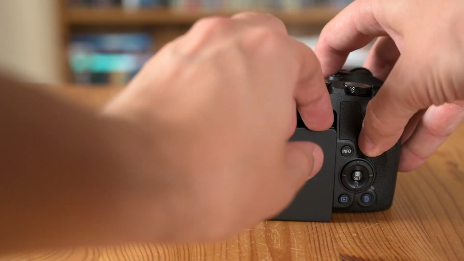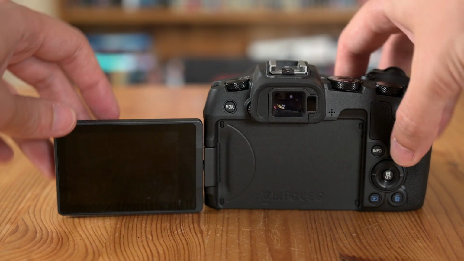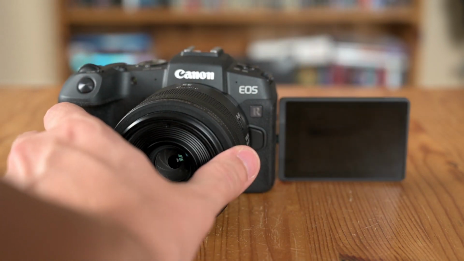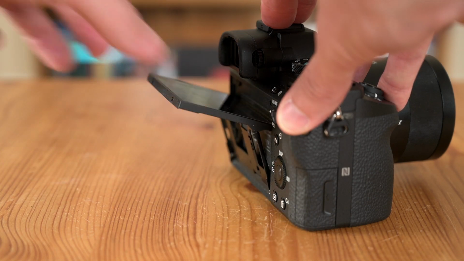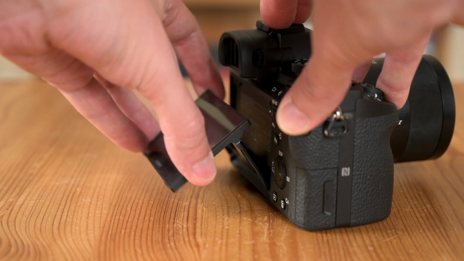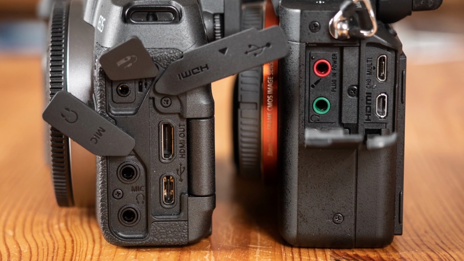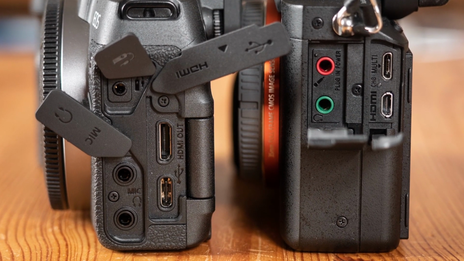Concerning the design, one advantage of the Canon is that the rear screen, in addition to being touch sensitive, can be flipped to the side and rotated 180 degrees, whereas the A7 II LCD tilts up and down only. You'll find a microphone input and a headphone output on the two models.